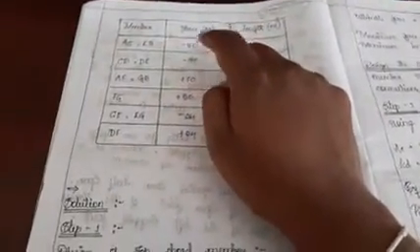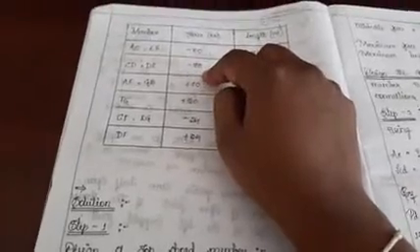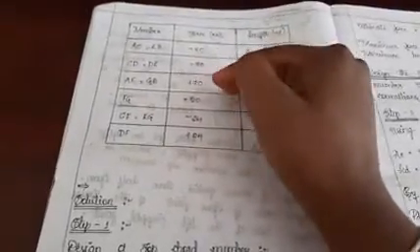So it means the member is negative. It means the member is subjected to a compressive force.